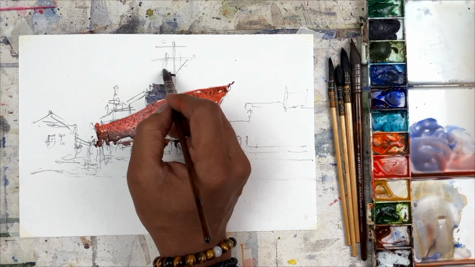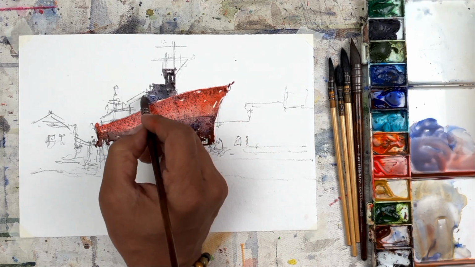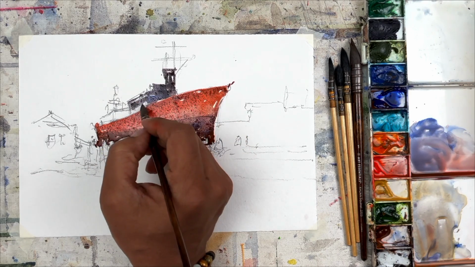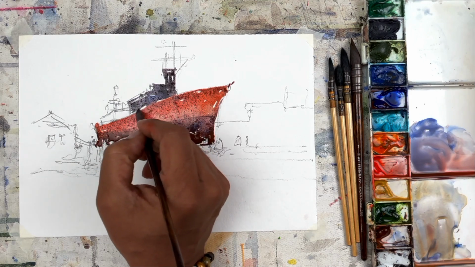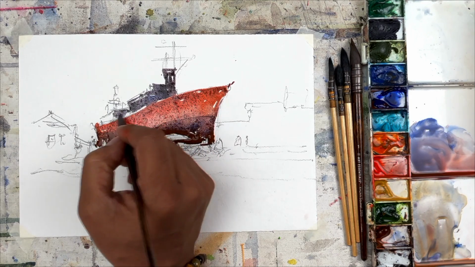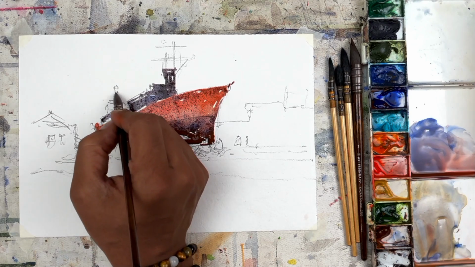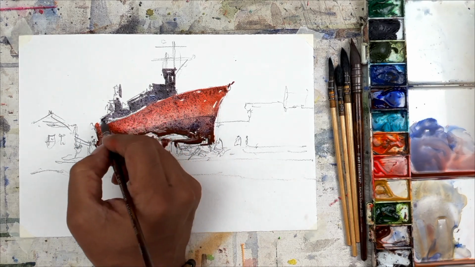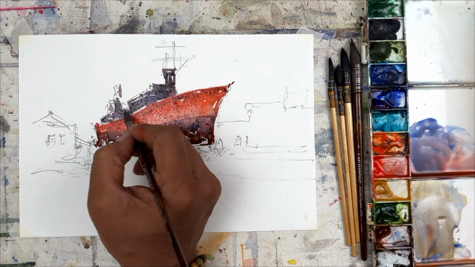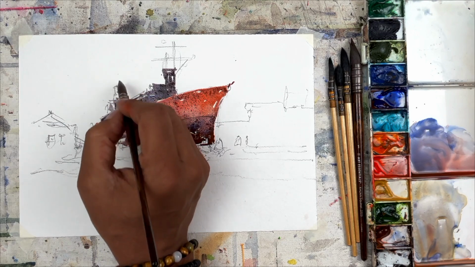Hope you are able to see. Okay, very impressionistic sort of work here. I don't want to go into the detail of it.